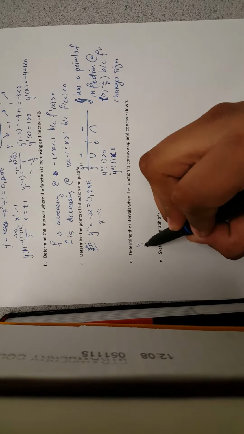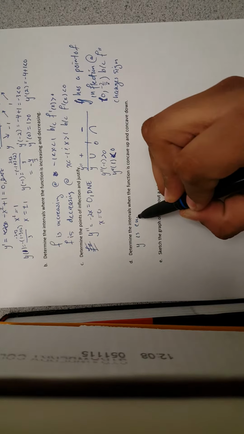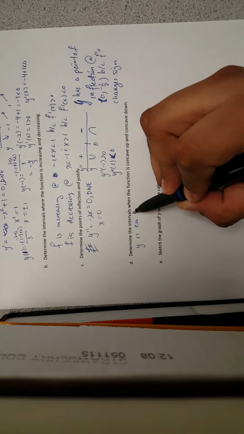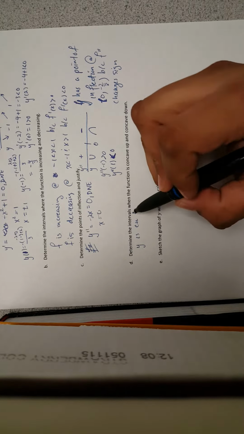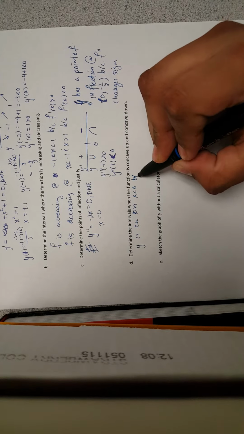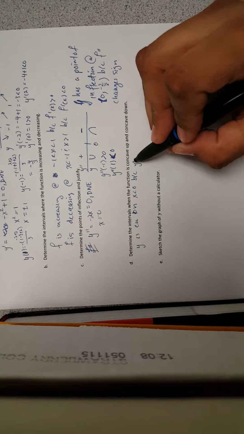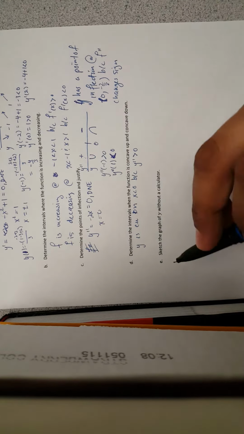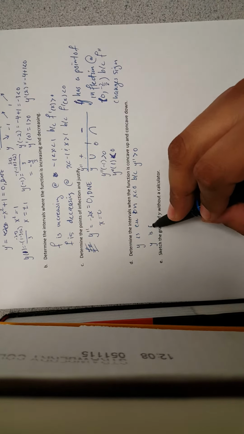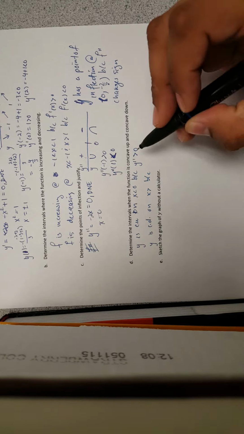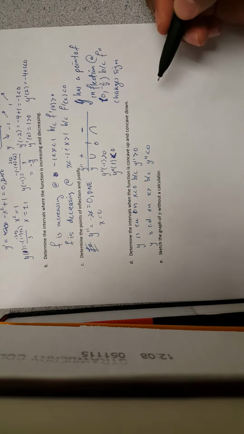All right, this last portion, we can just use the number line that we have up here. So we know that y is concave up on x less than 0 because y double prime is greater than 0 at that spot. Okay, y is concave down on x greater than 0 because y double prime is less than 0.